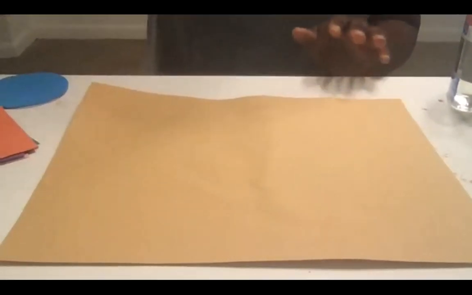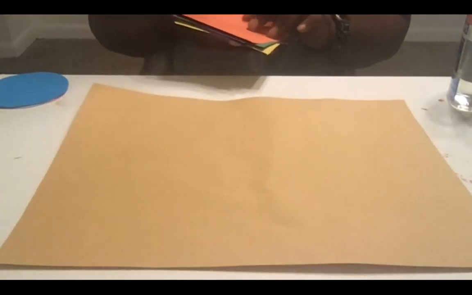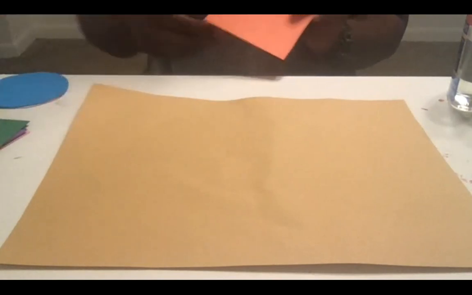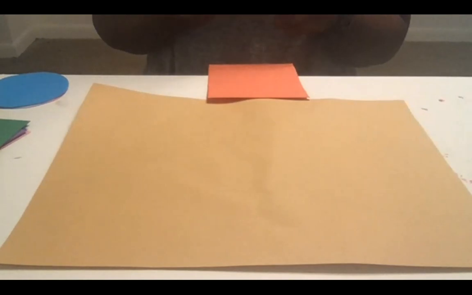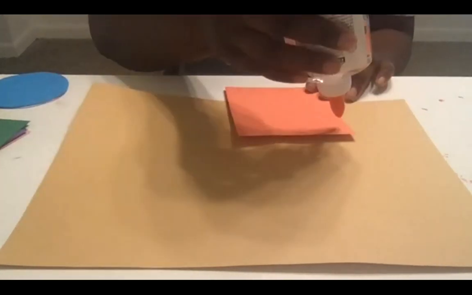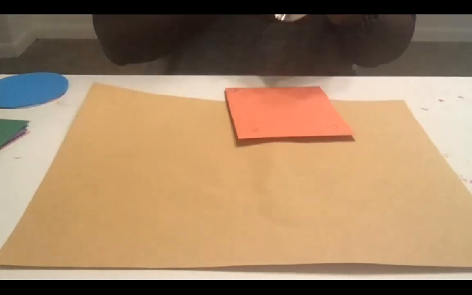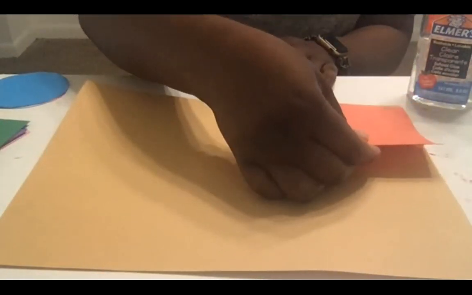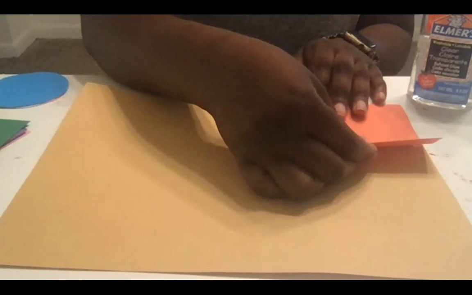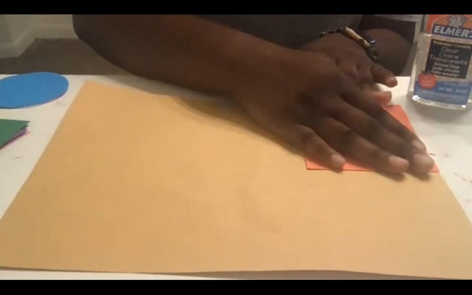So first things first, I'm going to take my construction paper. I'm going to lower my computer so you guys can see. I'm going to take my 6 squares and I'm going to glue them down onto my paper. I'm going to do it in a special way. I'm going to grab my glue and just add a few drops to one color. And I'm going to put it in the bottom corner. So we're going to end up making like 2 rows of color here.